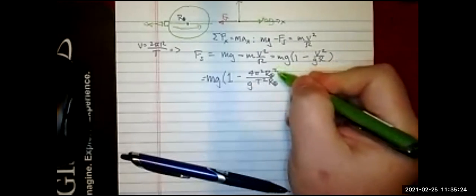Okay, no problem. So this is actually going to be mg, which is what we normally expect, times 1, which would be exactly what we normally expect, but it's going to be minus. Now we put this up here, we're going to say 4 pi squared radius of the Earth squared over T squared times g times radius of the Earth. Okay, so we see that one of the radii of the Earth is going to cancel out.